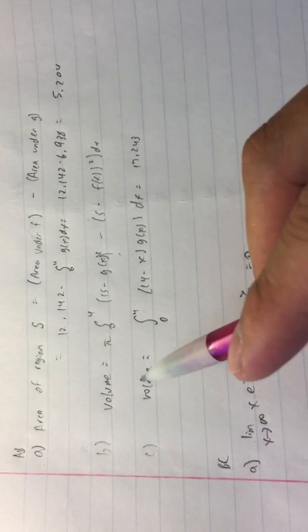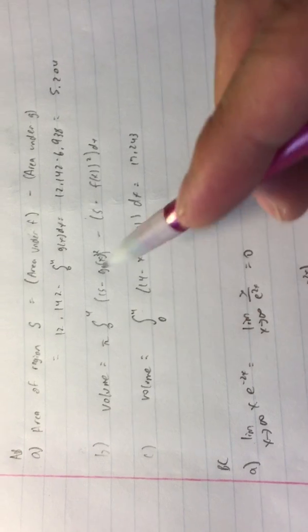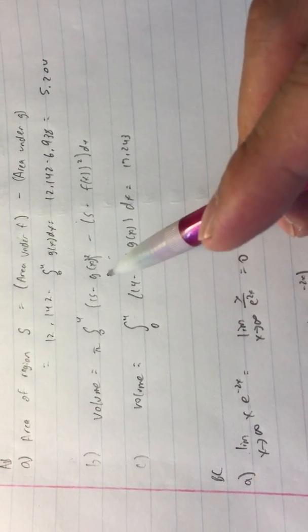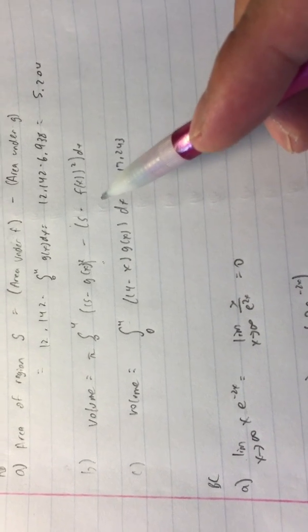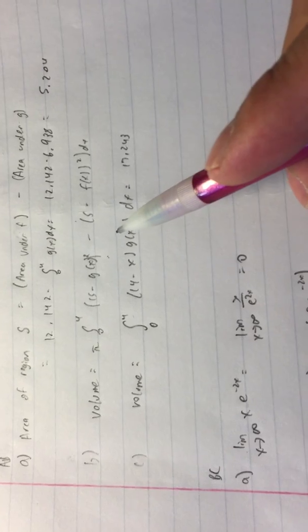And then for the second part, which is the volume, the equation for that is pi times the integral of outer squared minus inner squared. So the integral of (15 minus g(x)) squared minus (5 minus f(x)) squared dx. That's because it just asked for the equation.